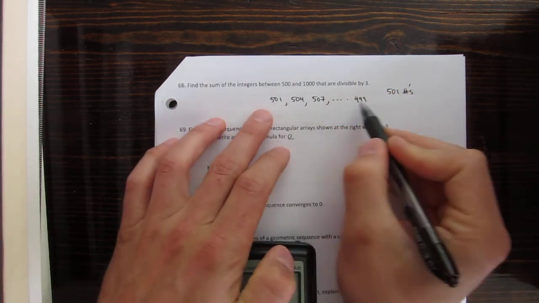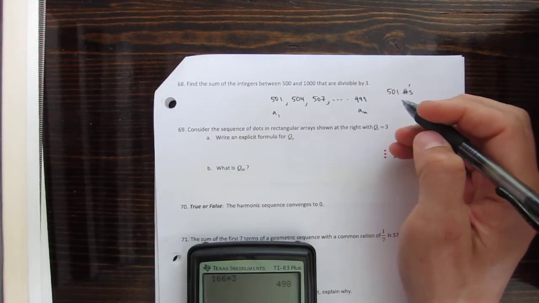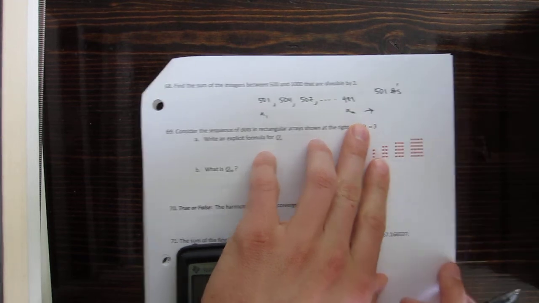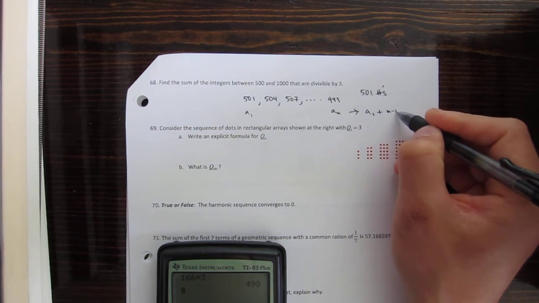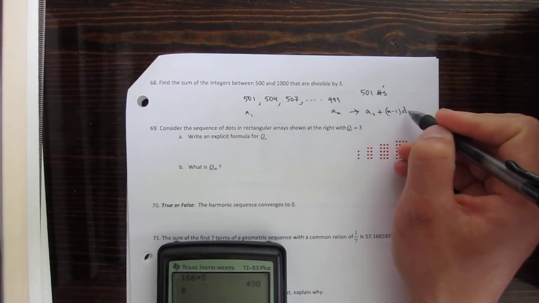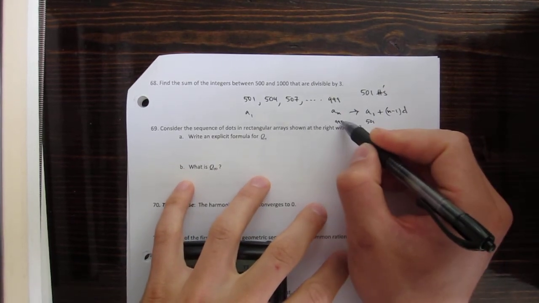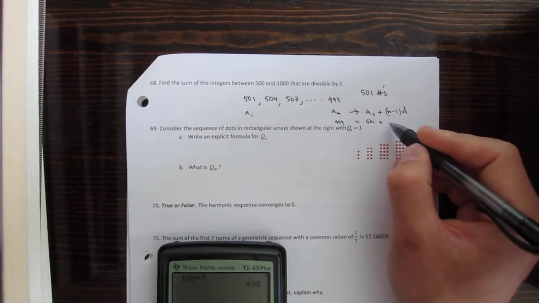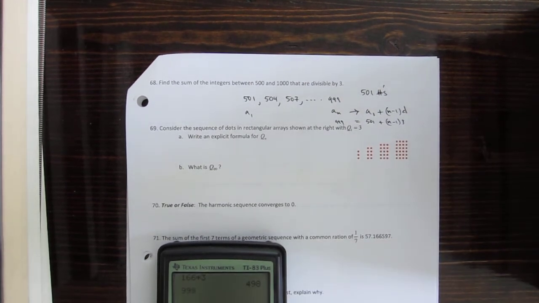Let's see here. So I'm curious if this is a sub 1 and this is a sub n, but a sub n should be a sub 1 plus (n minus 1) times d, and the constant difference is 3. So 999 should be 501 plus (n minus 1) times 3, and if I solve that for n, 999 minus 501, divided by 3 is 166, plus 1 is 167.